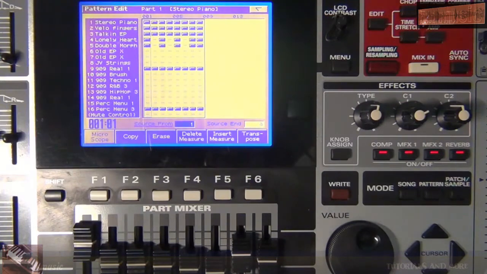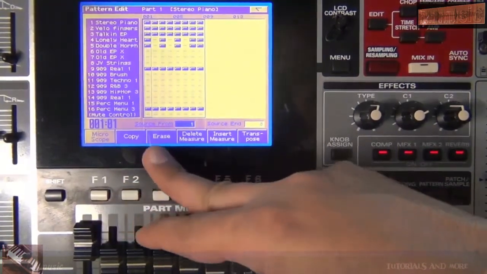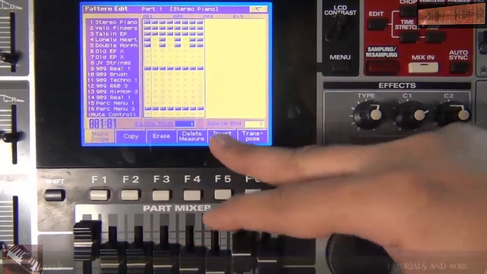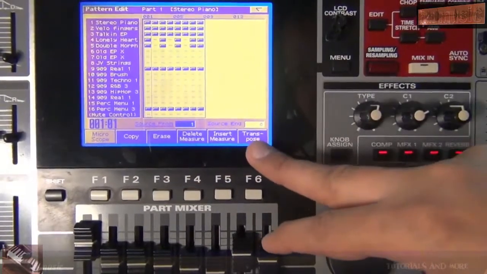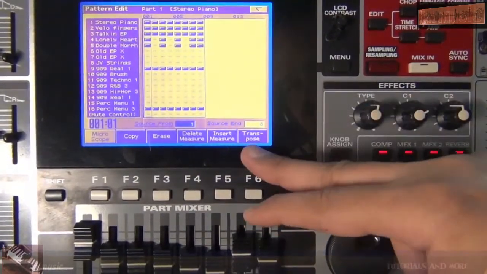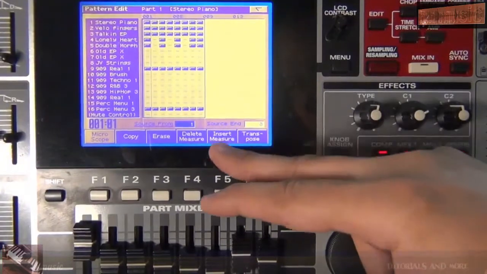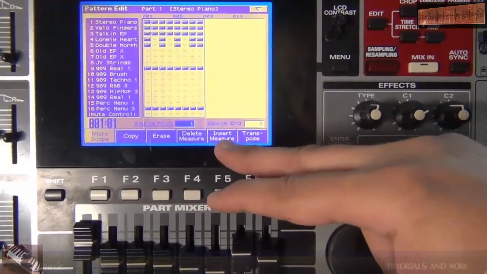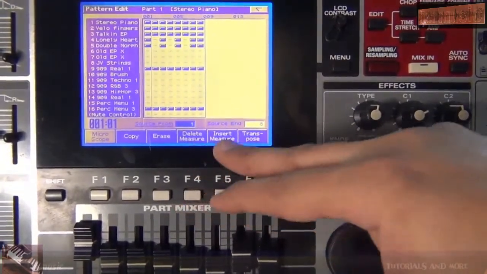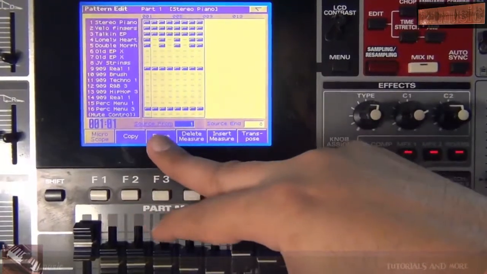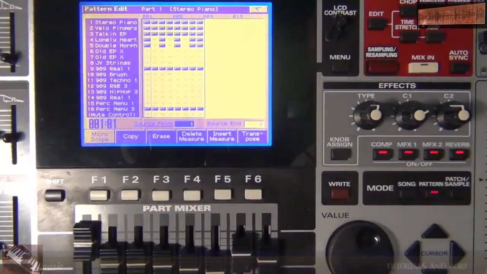Okay, that's about it with this tutorial. Hope it helps. Any question, leave it in the comments. We talked here about copying, erasing, deleting measures, and inserting measures. We didn't do transpose. We could do that in another video. Since we use insert, delete measures, and erase, copy and erase more, that's why I wanted to bring up this tutorial.